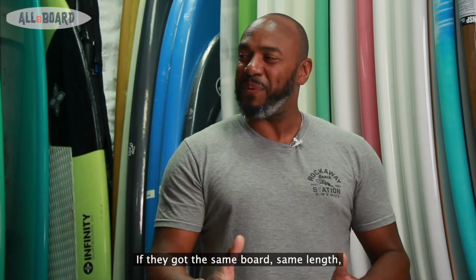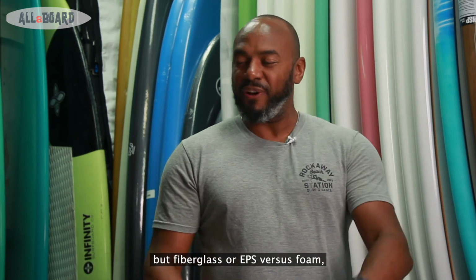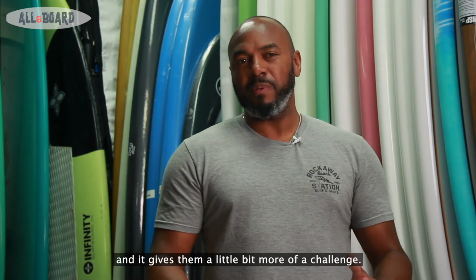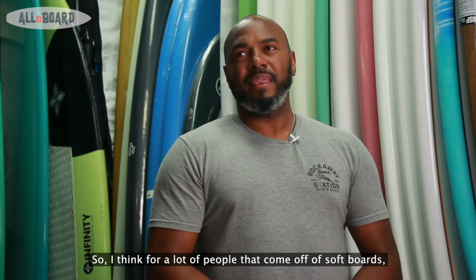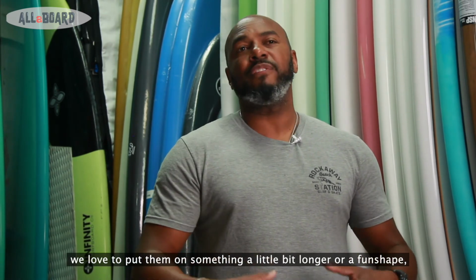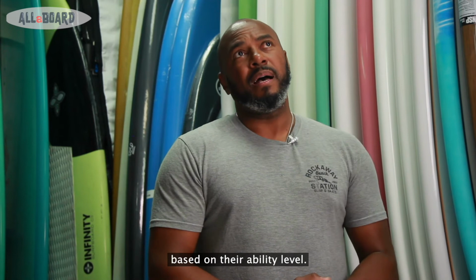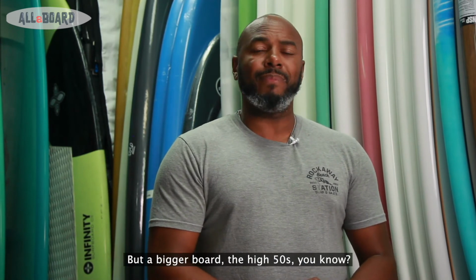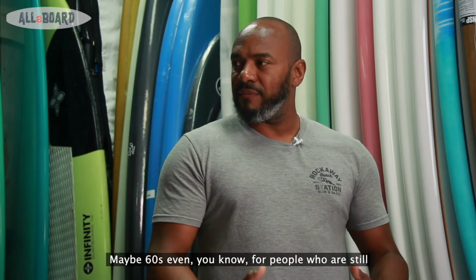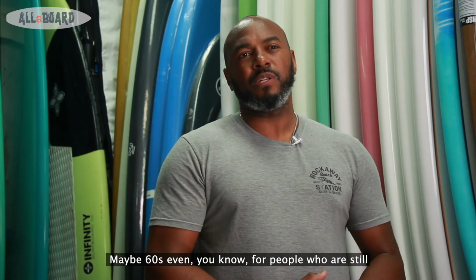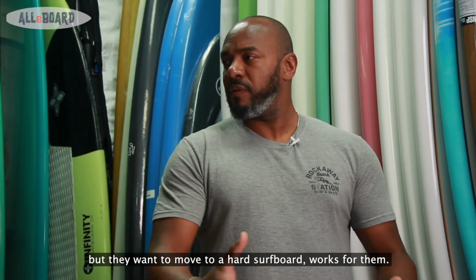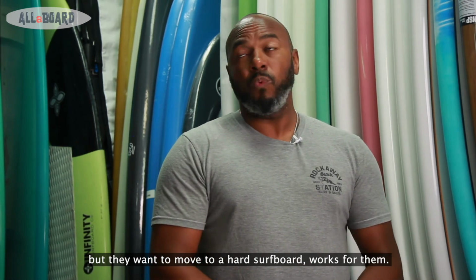If they got the same board, same length, but fiberglass or EPS versus foam, right away the volume drops and it gives them a little more of a challenge. So I think for a lot of people that come off a soft board, we love to put them on something a little bit longer or a fun shape based on their ability level. But a bigger board in the high 50s, maybe 60s even, for people who are still really trying to figure out their footing, but they want to move to a hard surfboard, works for them.